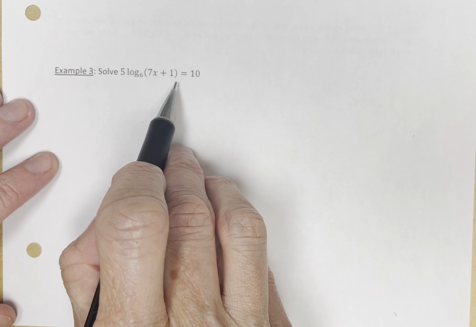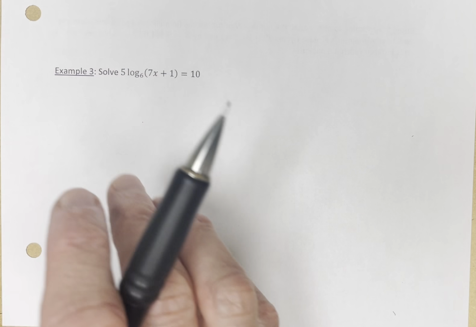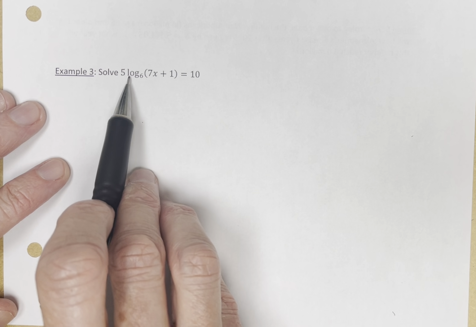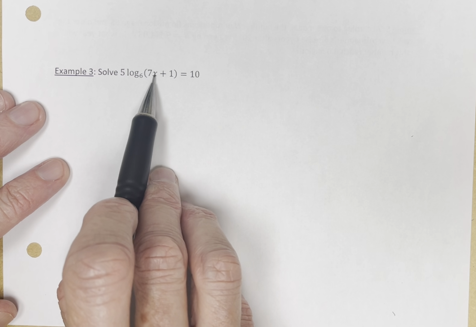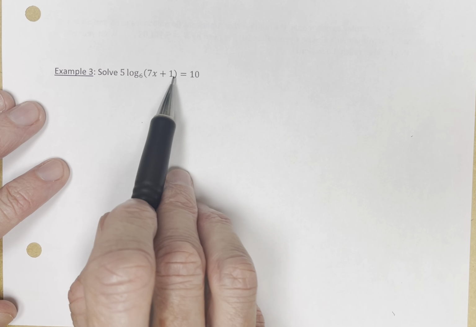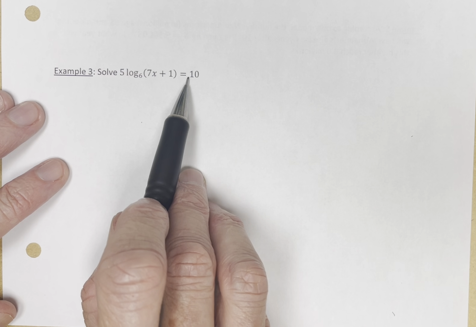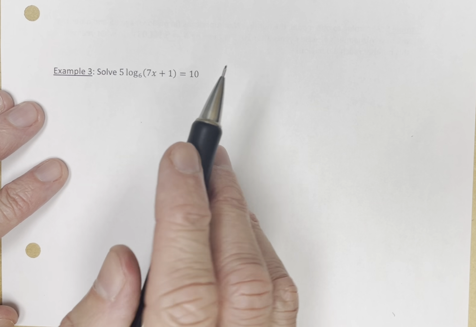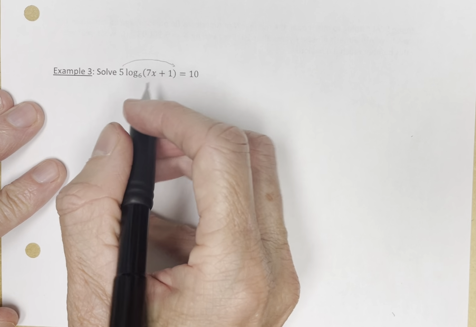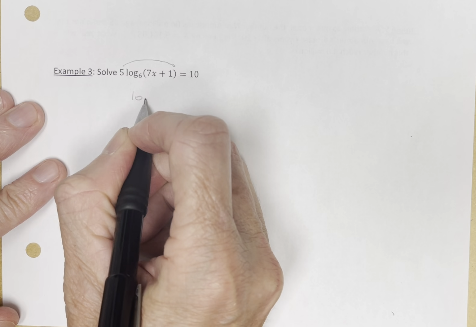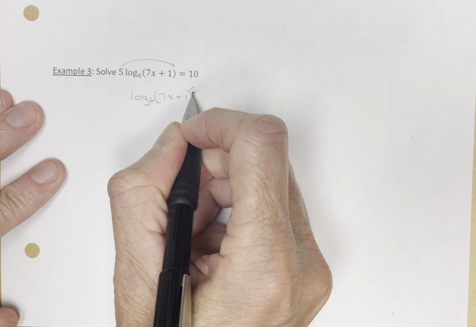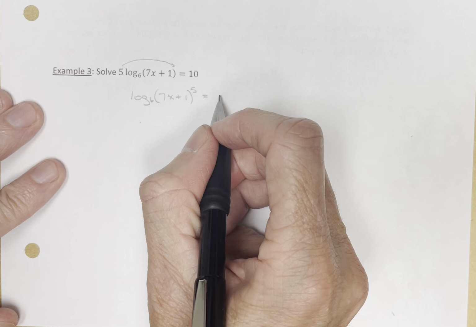Example number 3. Let's solve this logarithm. Now notice I have a single log on the left, and I wanna get at the argument. So this seems to suggest if I can get this to be a single log, I can rewrite this using the exponential form. I can use the inverse function to get at it. So let's first move this 5 using the power rule. Okay, so this would be log base 6 of 7x plus 1 to the 5th power is equal to 10.